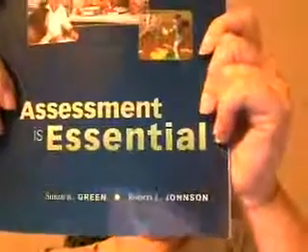Hi, I am going to be doing a review and my thoughts on Chapter 1 of Assessment is Essential by Susan K. Green and Robert L. Johnson. The first chapter goes over basically just what assessment is and what parts of assessment there are.